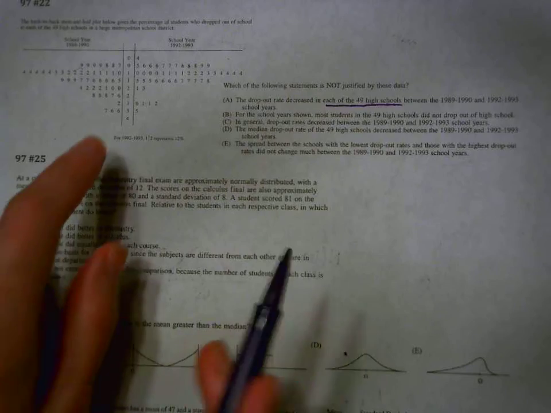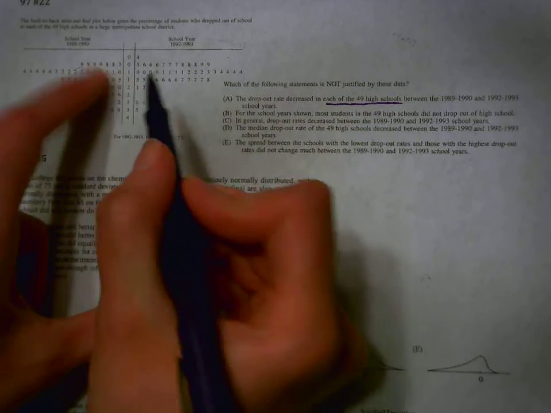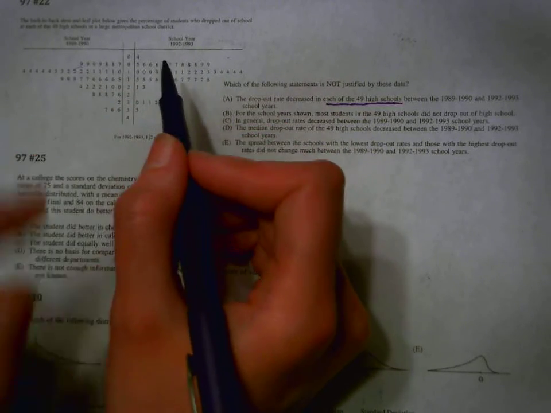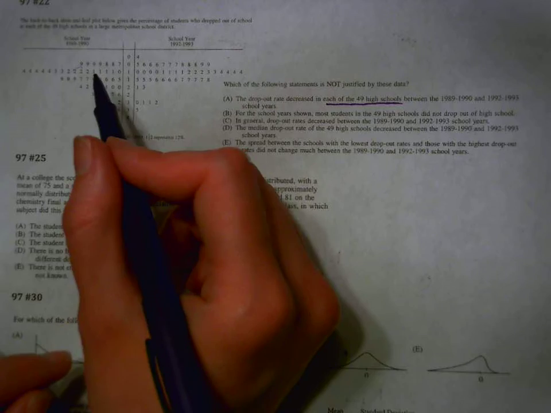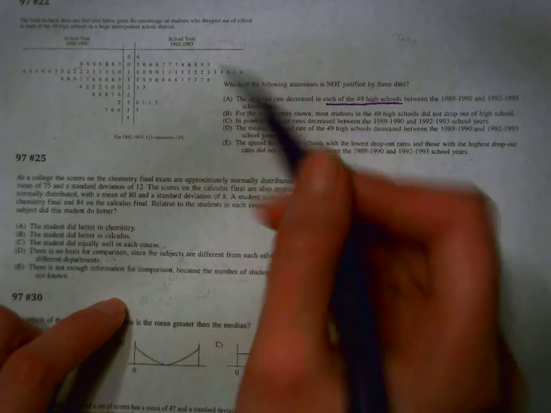Well, we don't know what number goes with what high school, right? You can look at this data and maybe say it decreased overall, but what if this 11% changed to this 23%, but all the other ones decreased? So you just don't know. You can't compare because we don't know which number here goes with which number here. So we're not for sure about that.